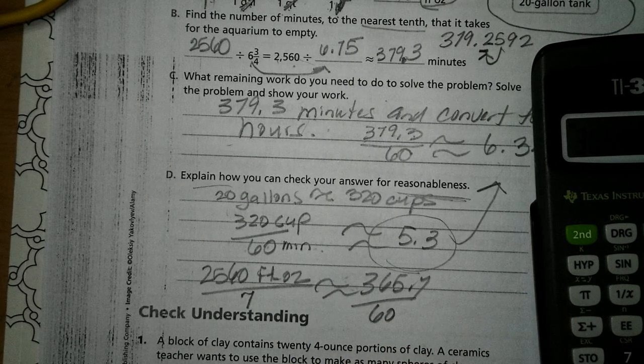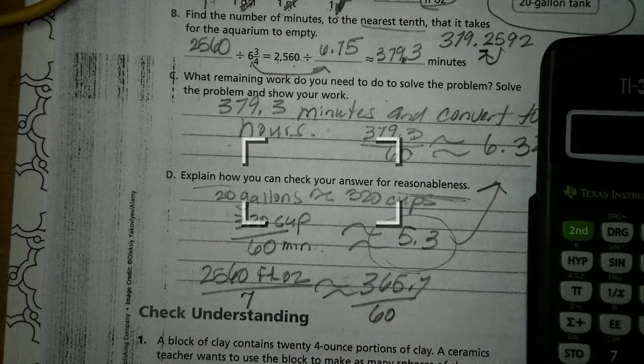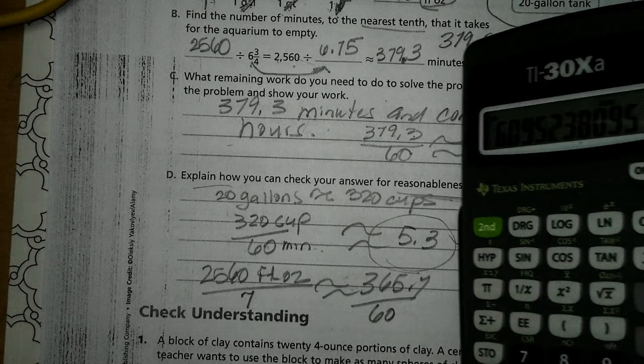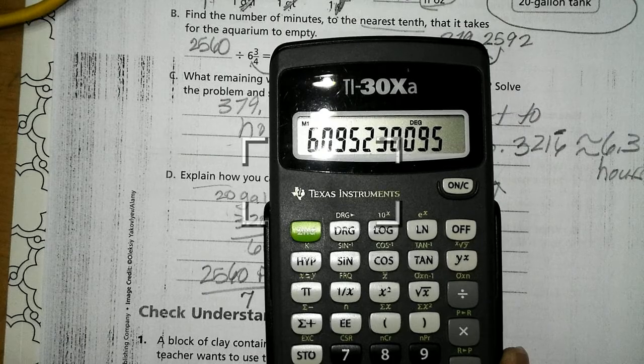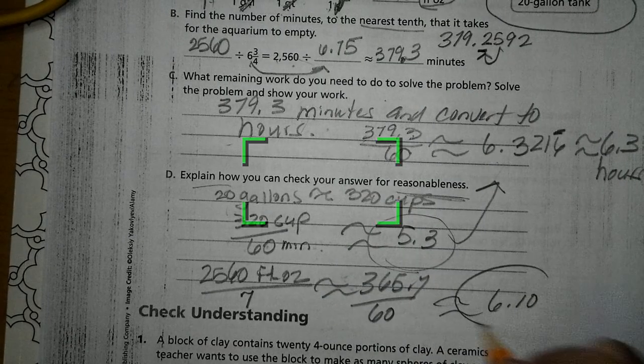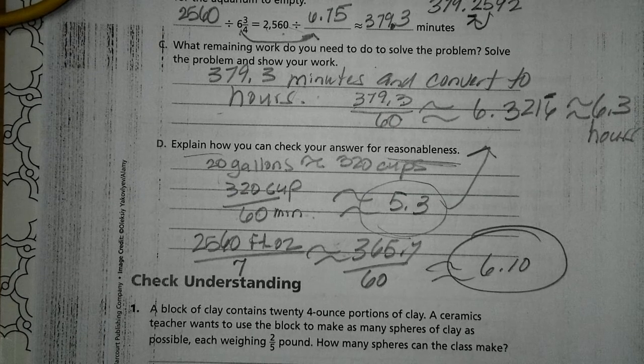I still have to divide it by 60, so it still gives me approximately 6.10. So either one would have probably been okay.